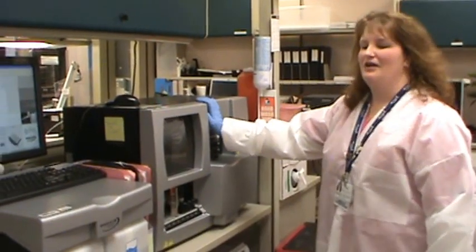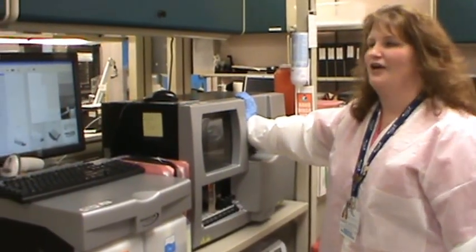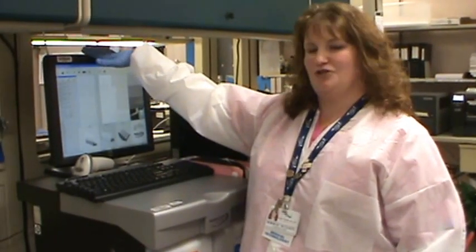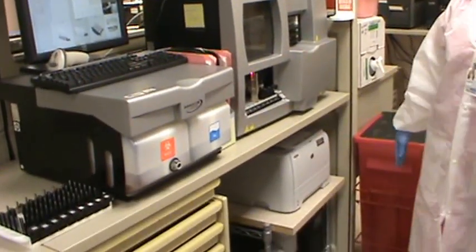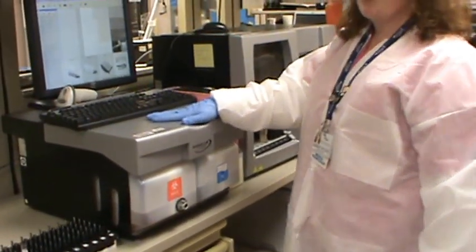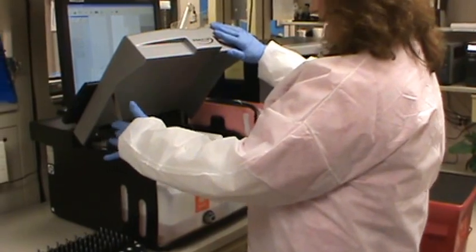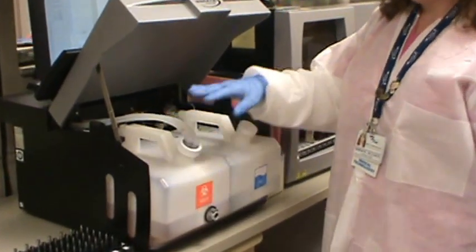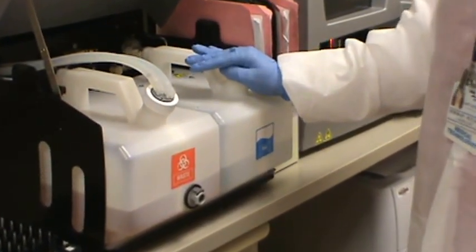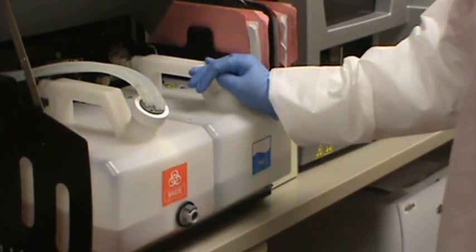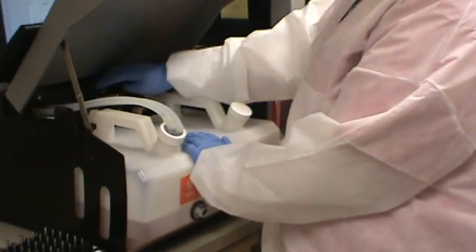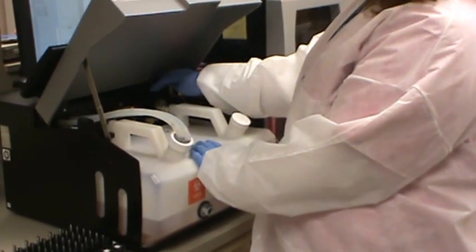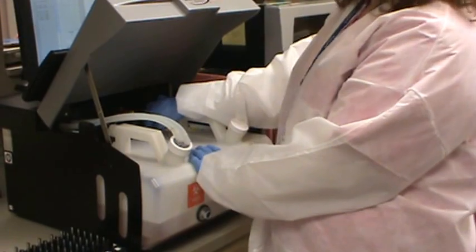There are several important components of the Echo. You have your PC, which includes your monitor, as well as your CPU and your printer. This is your fluidics module. Your fluidics module houses your waste container and your system liquids container. Your system liquid is phosphate buffered saline. Also inside your fluidics module is your 100 microliter syringe, your 1 ml syringe, and a peristaltic pump.